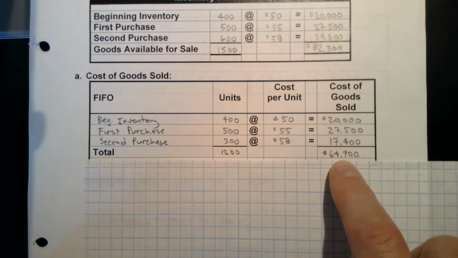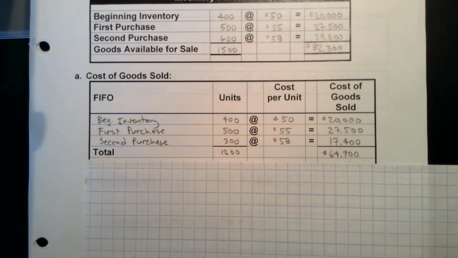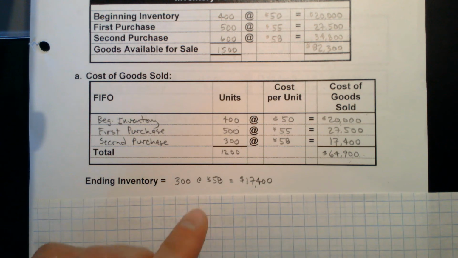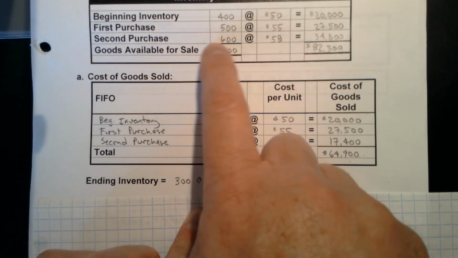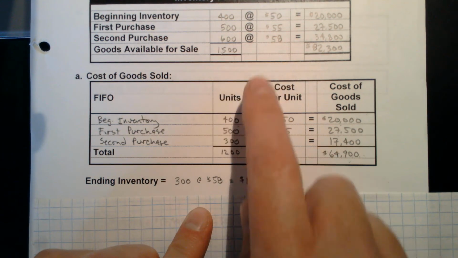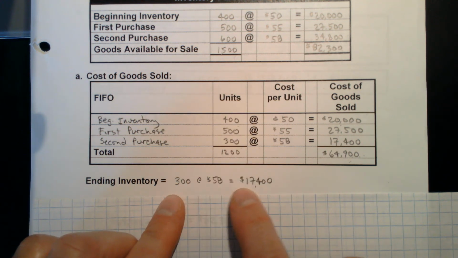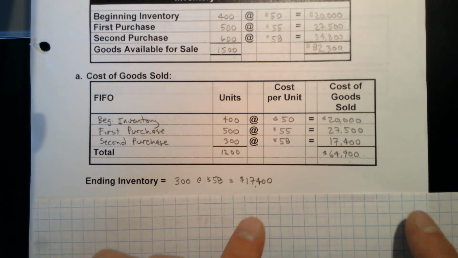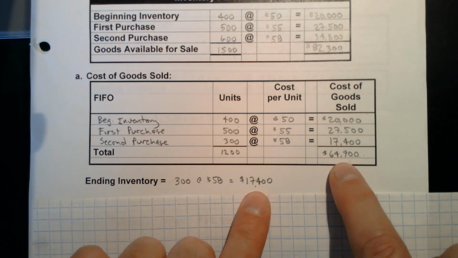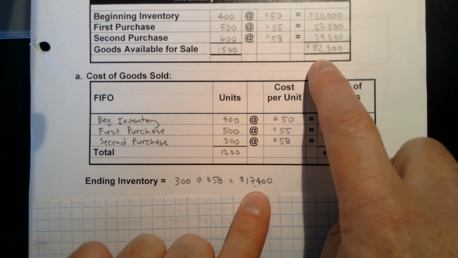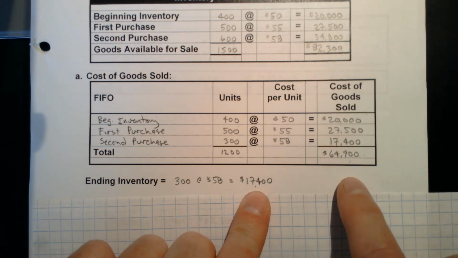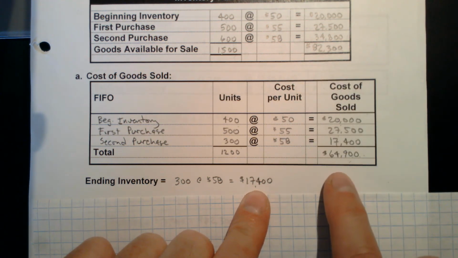I've given them the 1,200 coffee makers. The total cost is $64,900. My ending inventory, remember that second purchase was 600 units at 58. Well, I sold 300 of them, so I've got 300 left at 58 for 17,400. Now if I add together 17,400 and 64,900, you'll find that you get this 82,300 number. And that can help you determine if you made a math mistake.